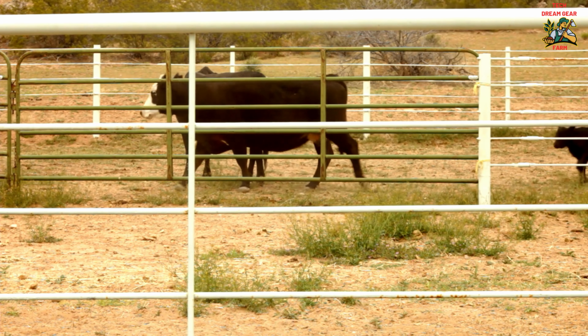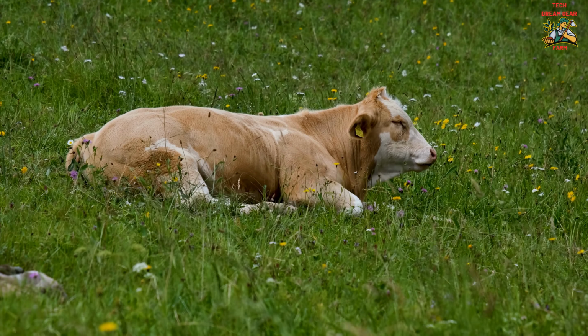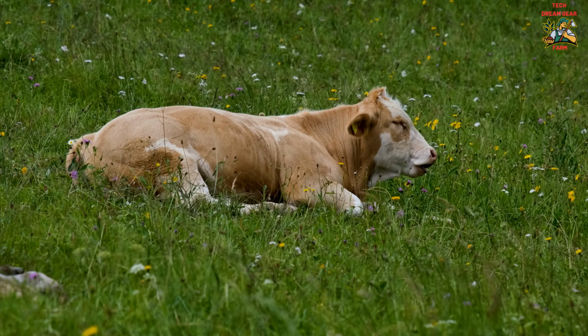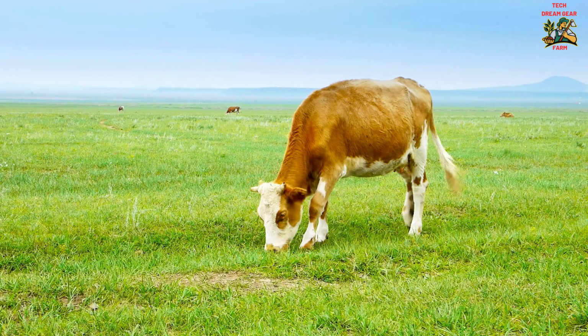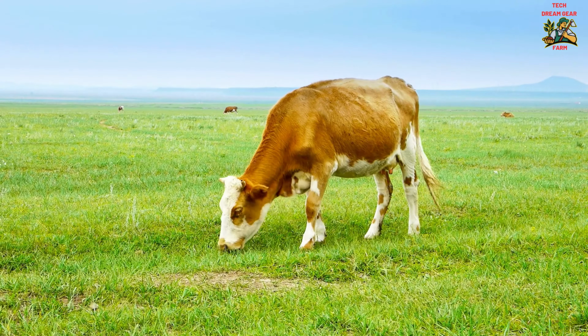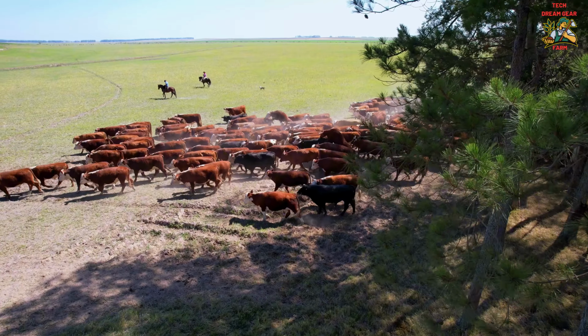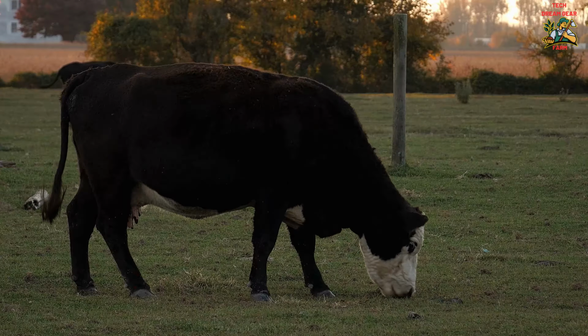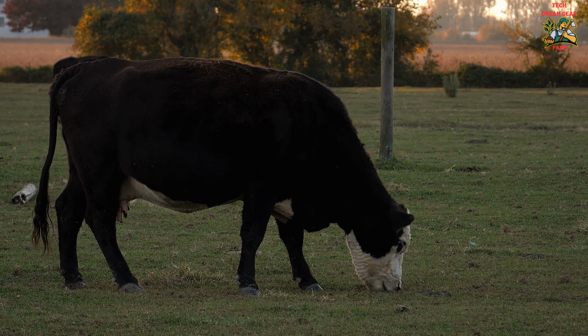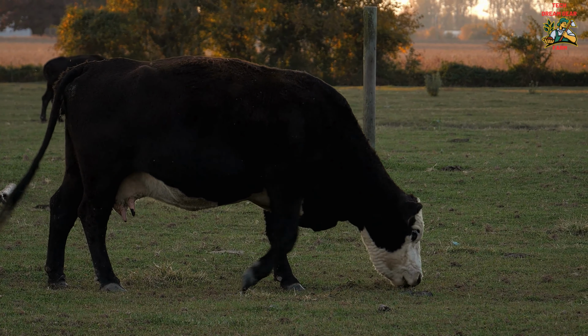Preventing common livestock diseases requires a proactive approach, from vaccination programs and biosecurity measures to good management practices and regular health monitoring. These strategies can significantly reduce the risk of disease outbreaks on your farm. By keeping your animals healthy and disease-free, you not only protect your investment, but also ensure that your farm continues to thrive.